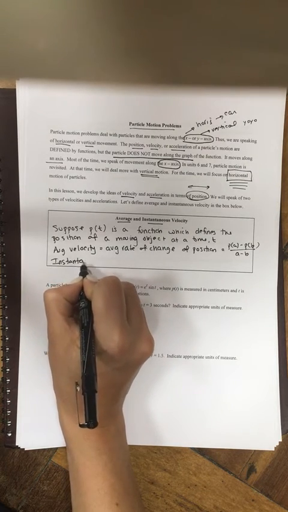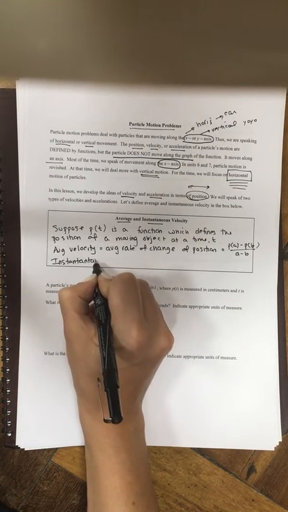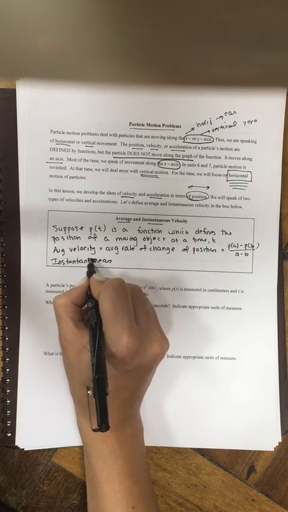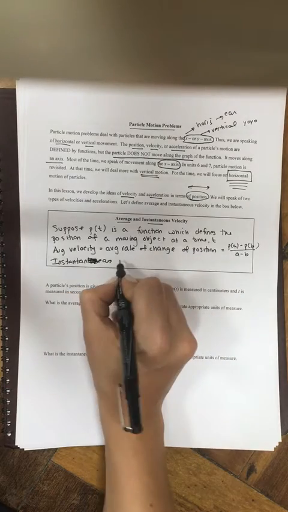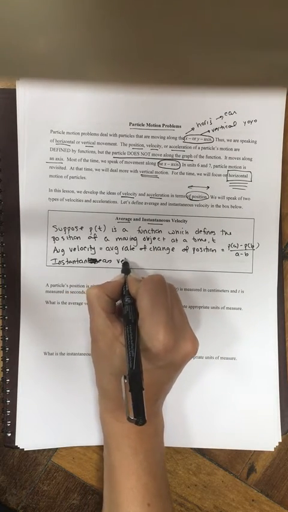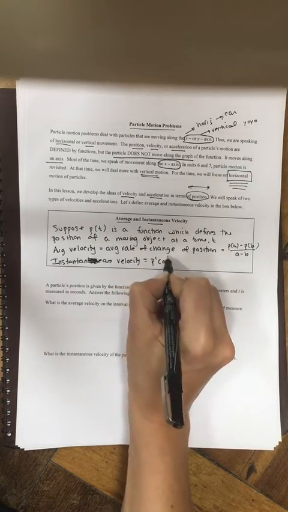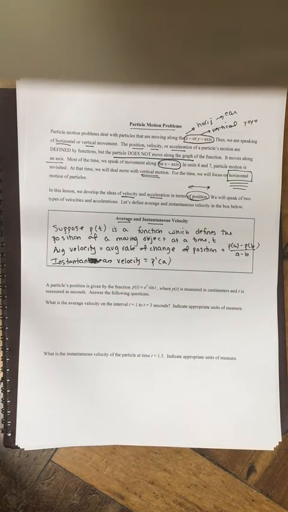And the instantaneous velocity is equal to p prime of a at some point a.